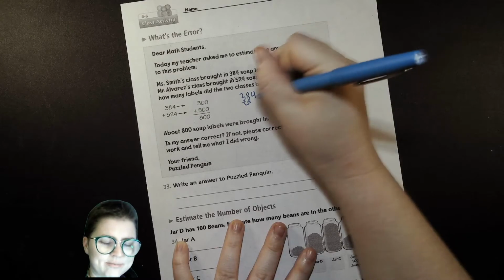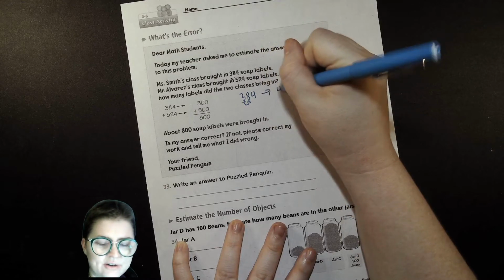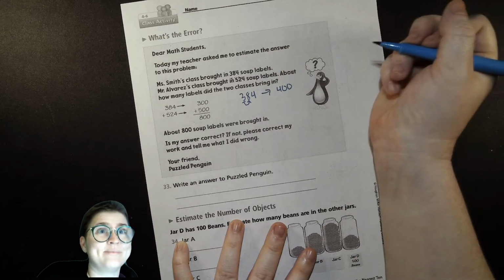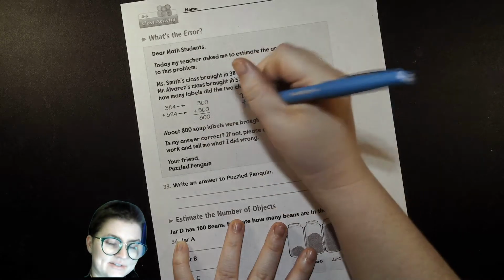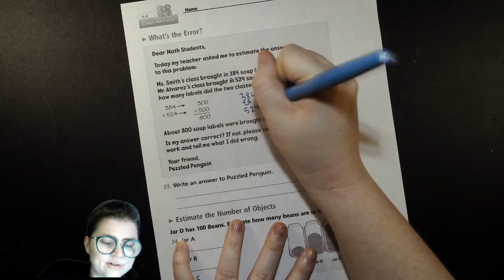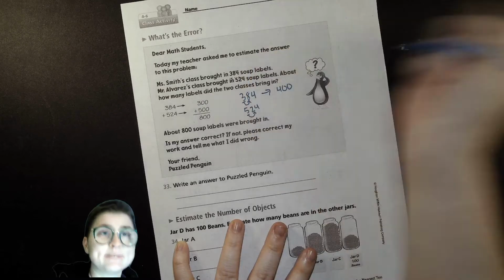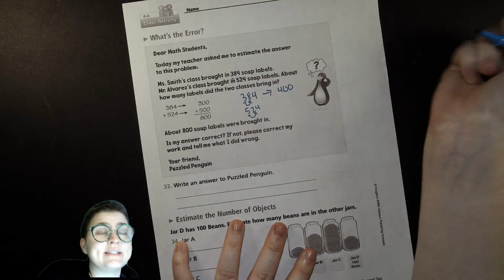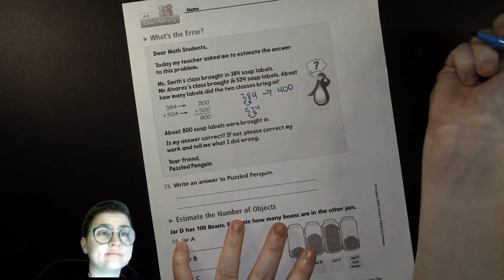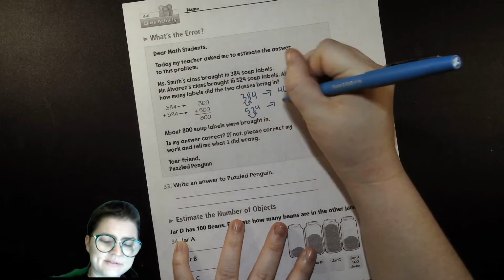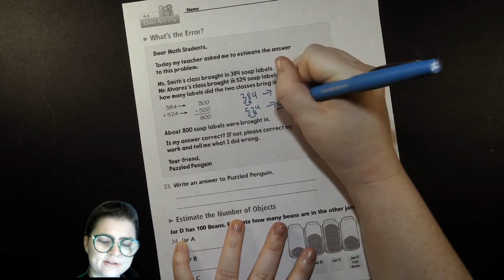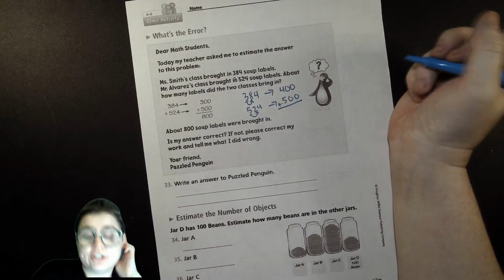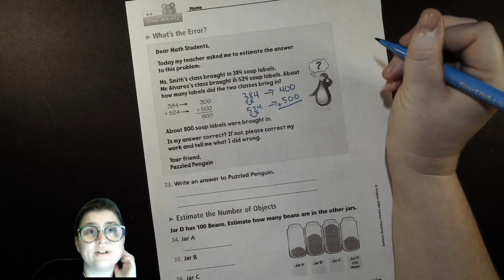So he should have brought that to actually 400, right? Then take a look at this 524. Okay, looking over here, the tens place. Is that 2 4 or less? It is. So we're going to let it rest at 500. So then when we go ahead and do our addition, instead of getting 800, what are we getting?